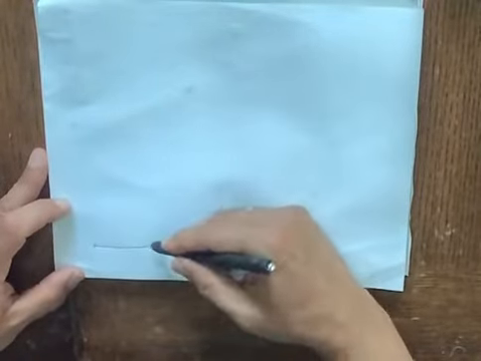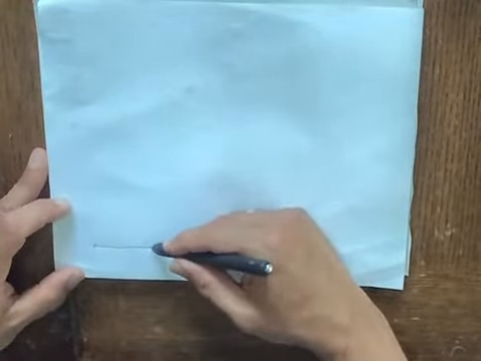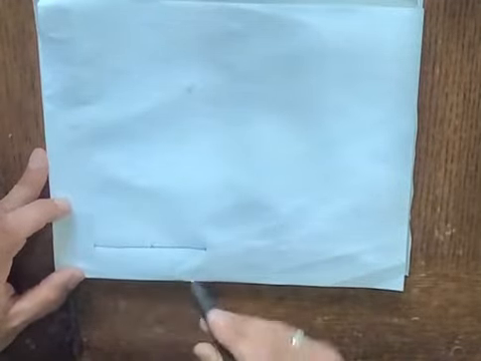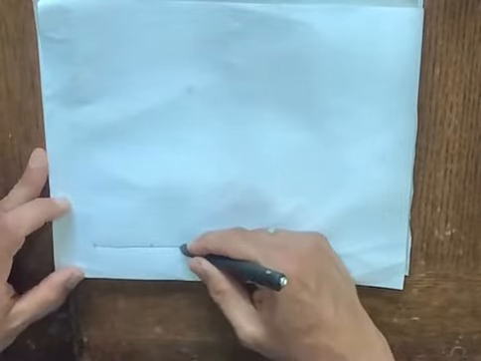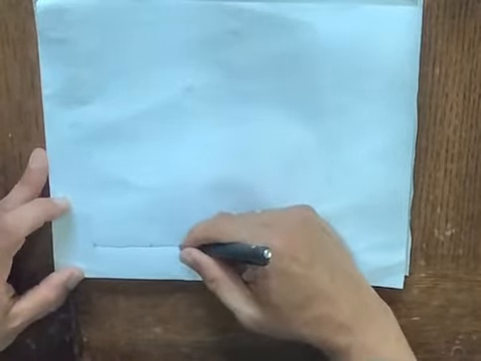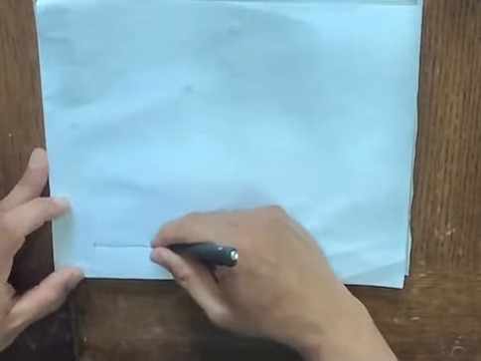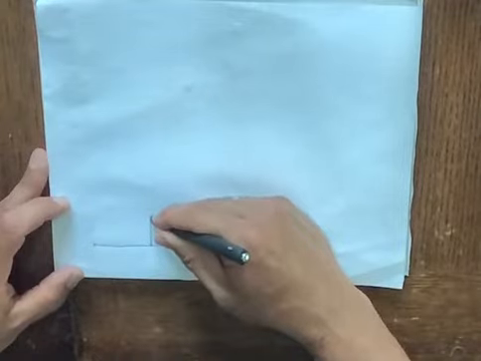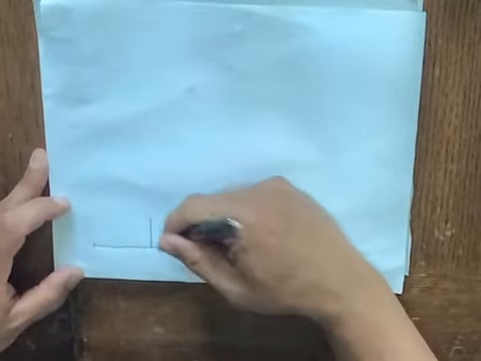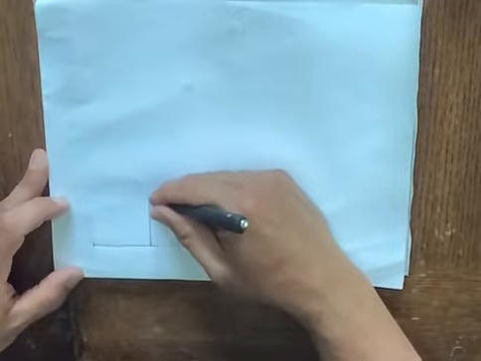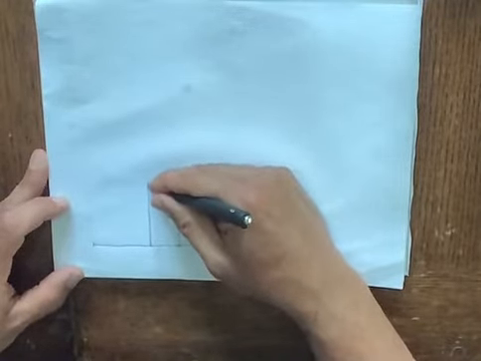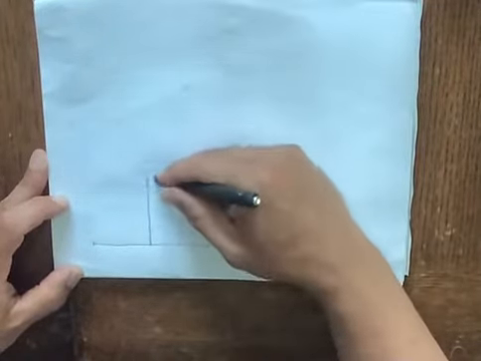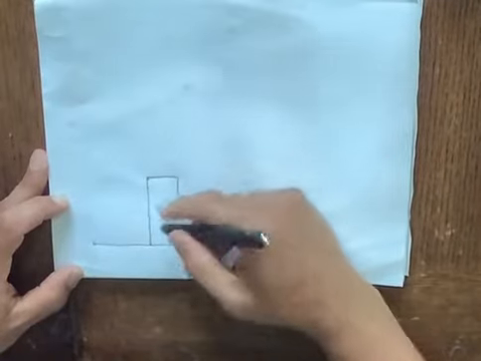Then I'm going to find the midpoint of that line and make a mark. And then I'm going to find the midpoint between the center and the right-hand mark, and make a mark. This here is going to be Saskatchewan. And Saskatchewan is a rectangle that's about 2.5 times as tall as it is wide. So that's about 1 time, and that's about 2 times, and that's about another half. And we're just going to finish out our rectangle there. That's Saskatchewan.